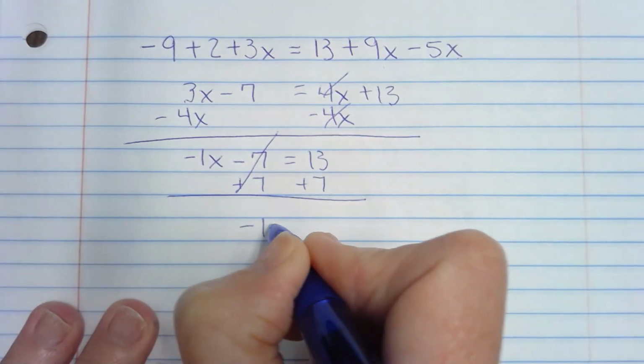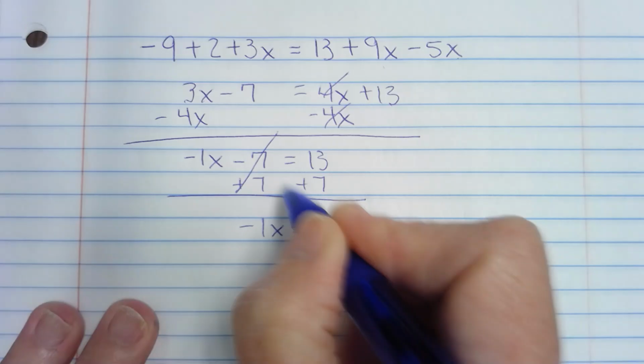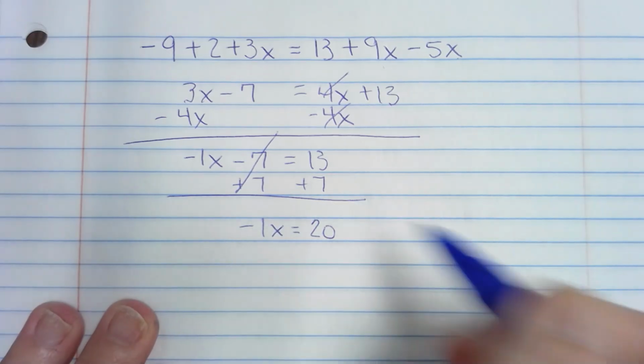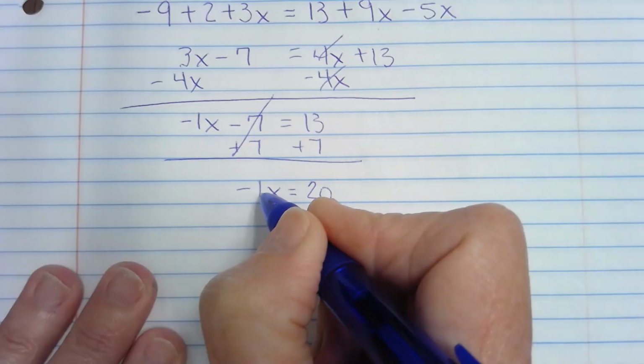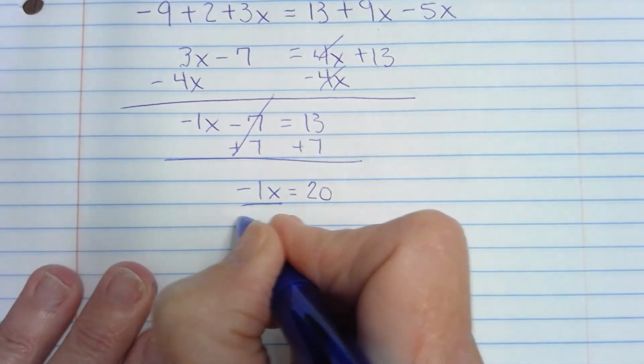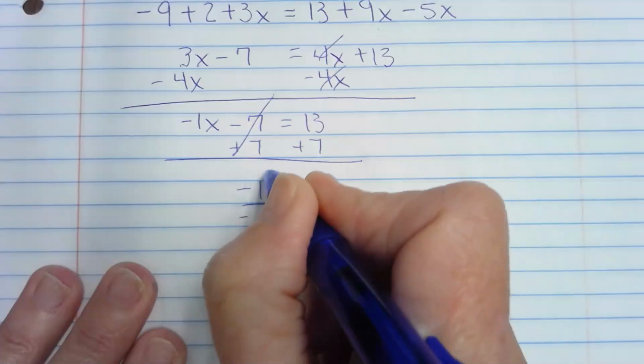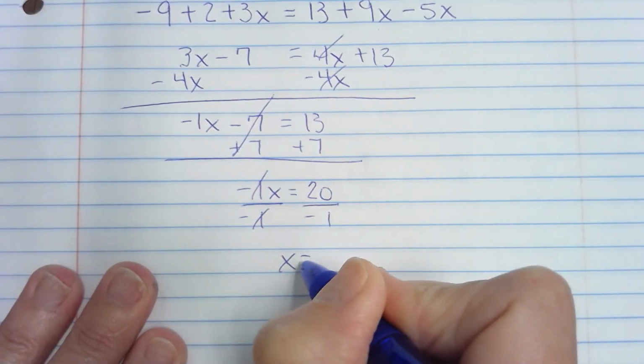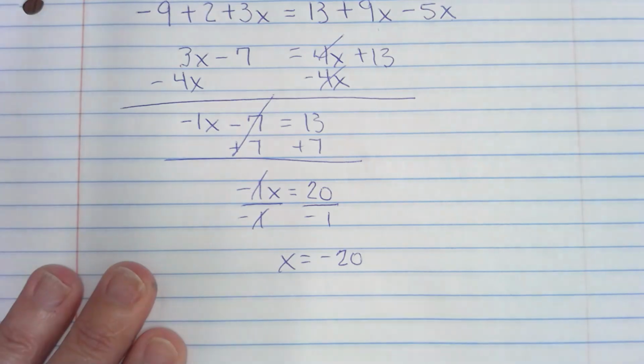Bring down the negative 1x. Bring down your equal sign. When I add 7, I get 20. And the last step is I need to get rid of this negative 1. I'm going to divide both sides by negative 1. My answer is x equals negative 20.